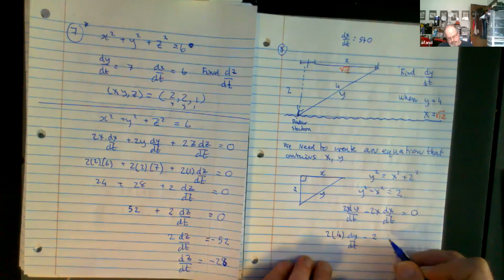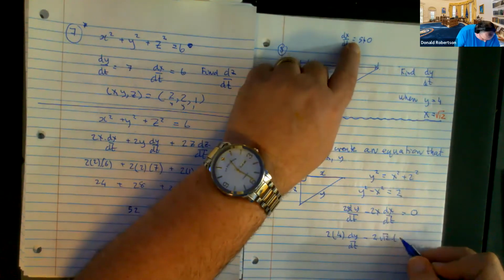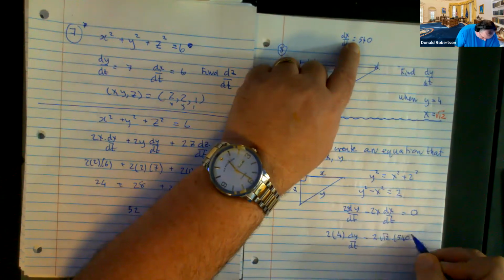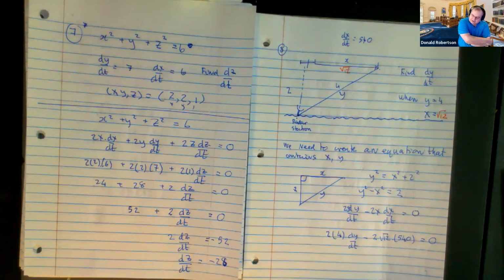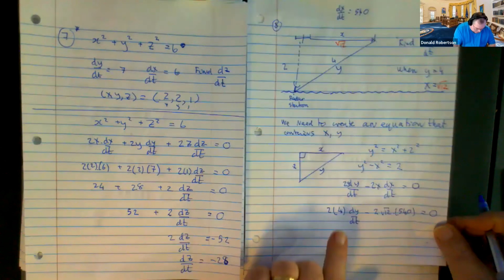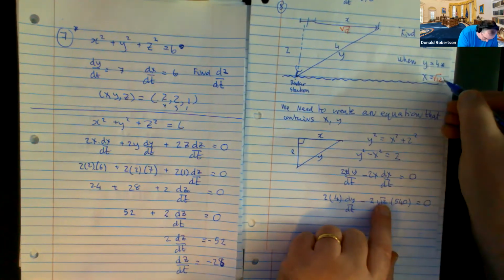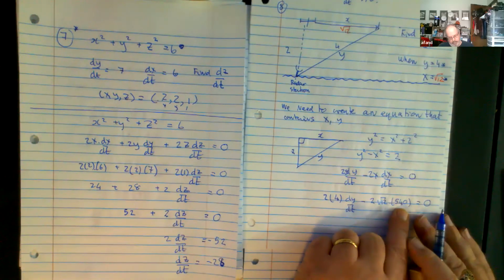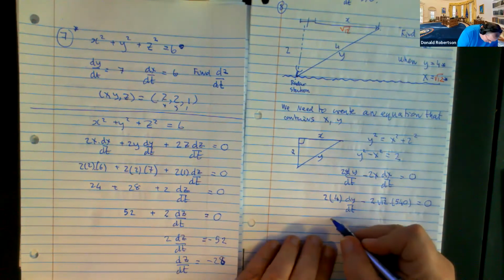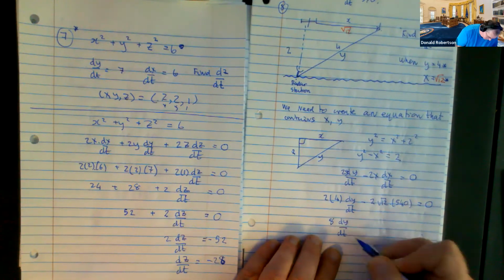Take away 2 times x times dx by dt, which is 540, equals 0. Do you see that we've now got everybody except one thing as a known value? We know that y is 4, came from here. We know x is root 12, came from here. We know dx by dt is 540. Now, that becomes 8y dy by dt.